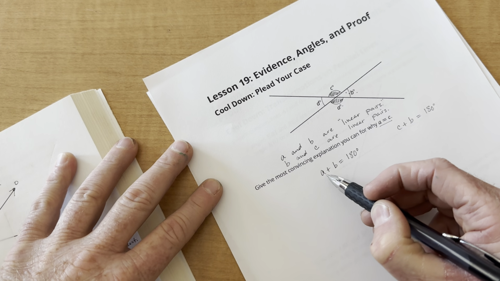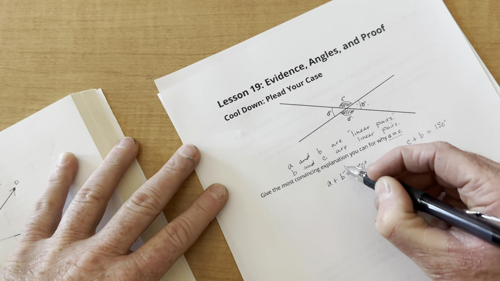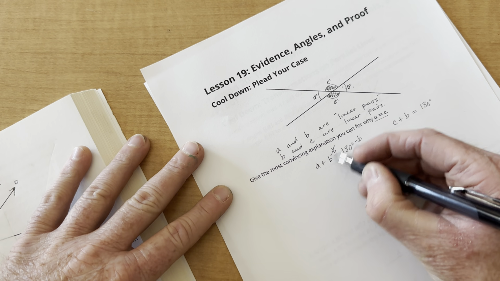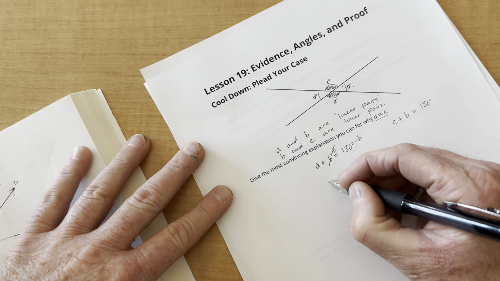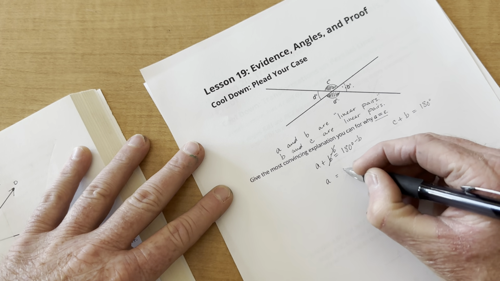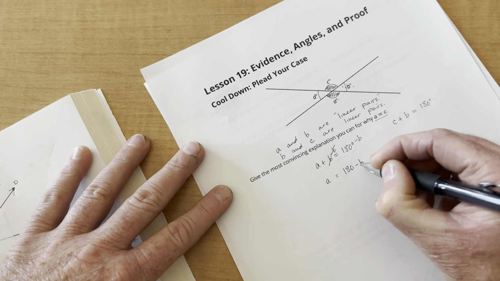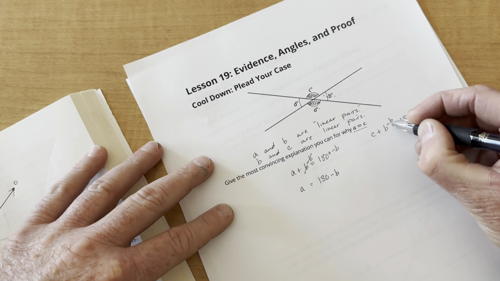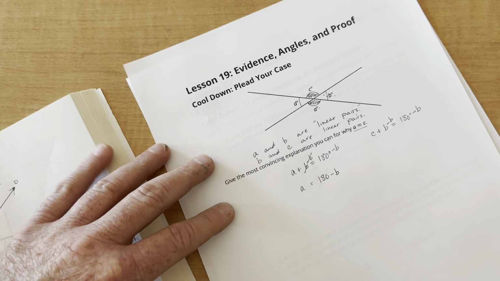Let's try to isolate A. Just gotta subtract B from both sides. That cancels. A equals 180 minus B. Let's just subtract B from both sides.